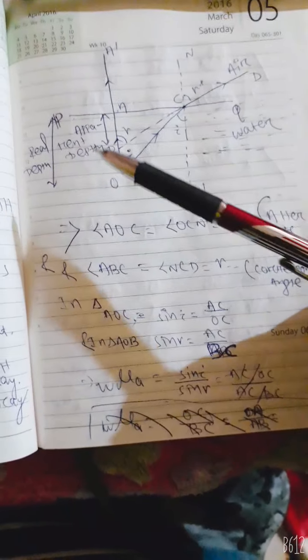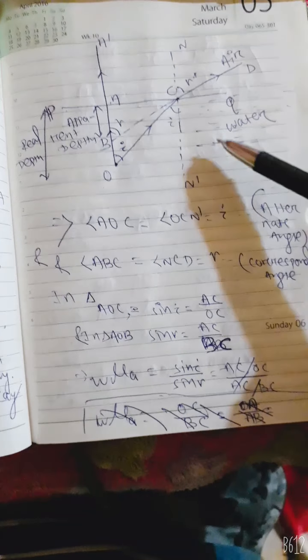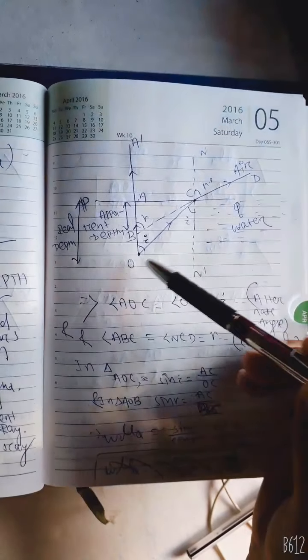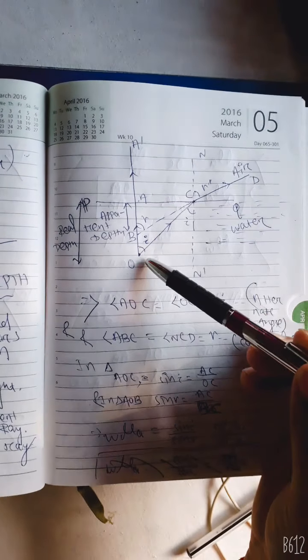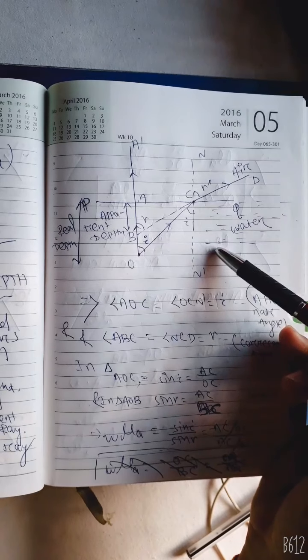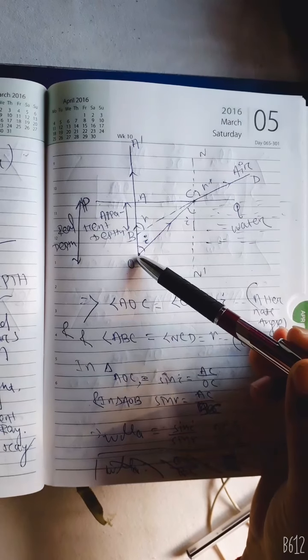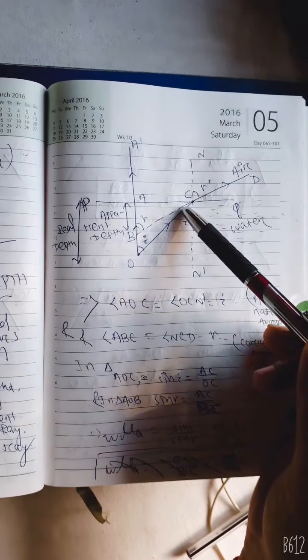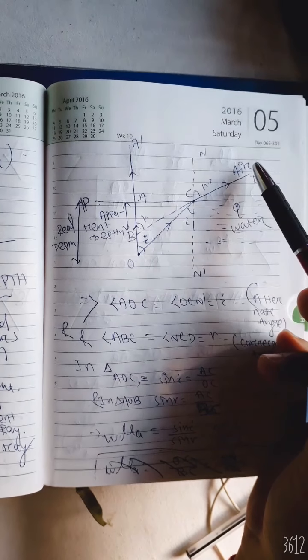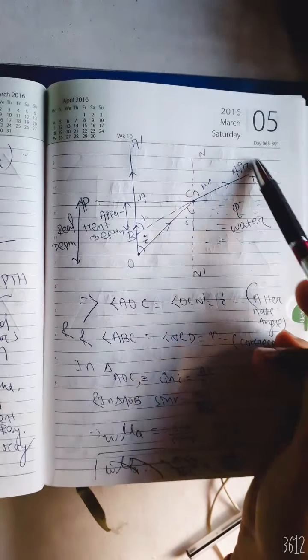You can see the angle of incidence here. O is the object in the denser medium, I took it as a water medium, and the light ray travels from O to C and C to D, refracted away from the normal when the object O is viewed obliquely.